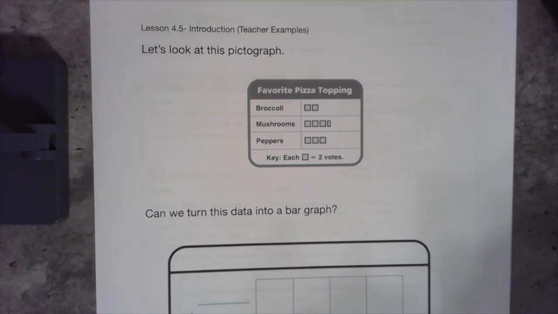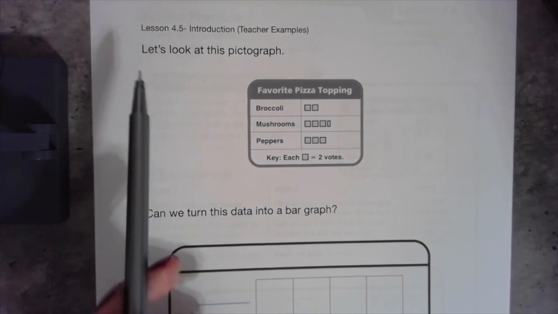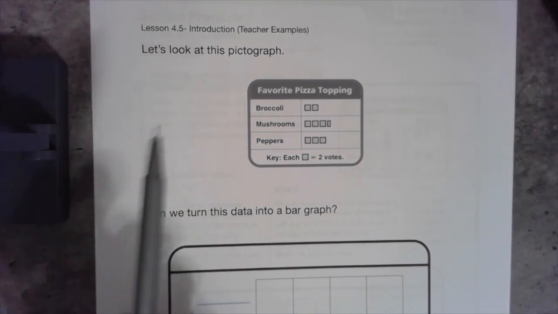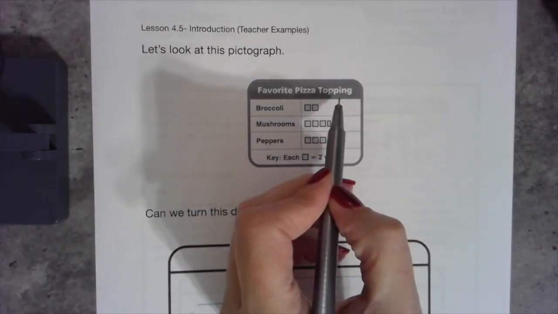Okay, so today is going to be about bar graphs. We're going to take a pictograph and turn it into a bar graph. Let's look at this pictograph. Okay, the title is favorite pizza topping.